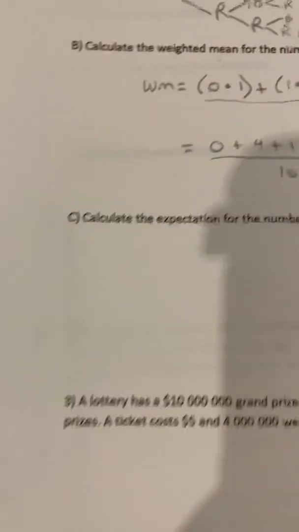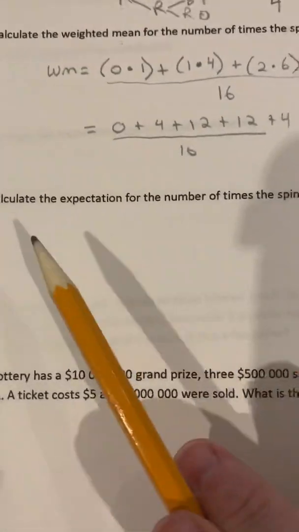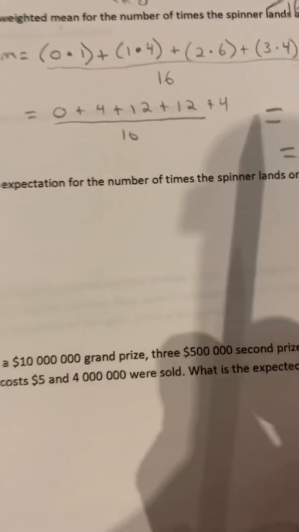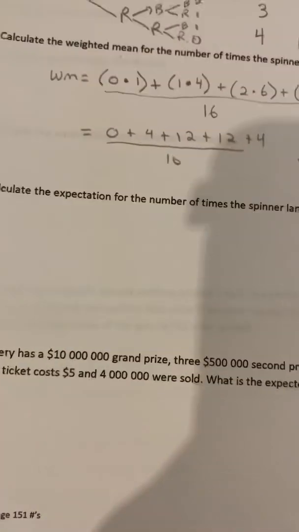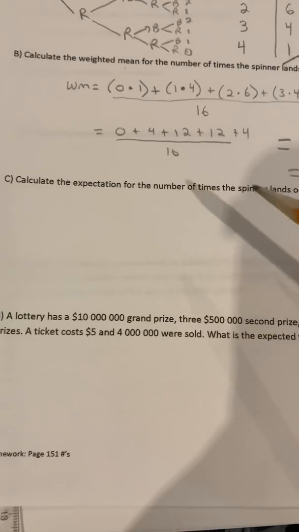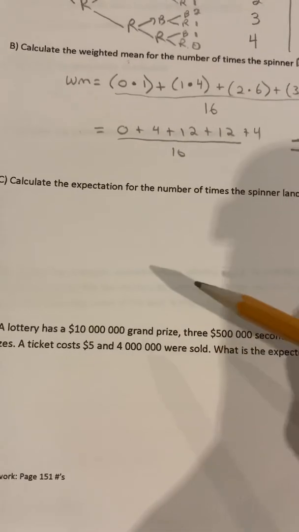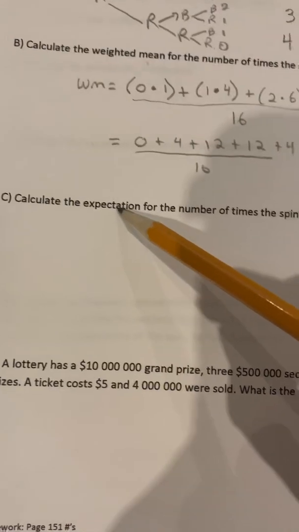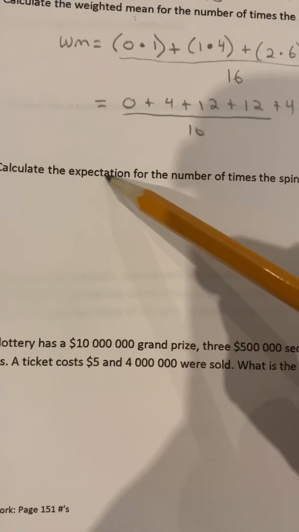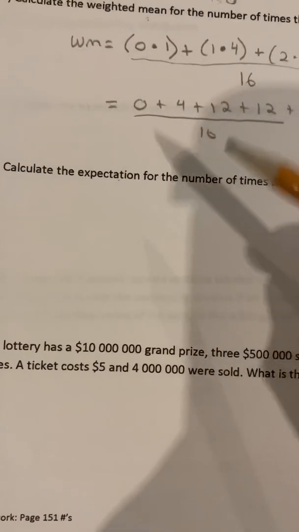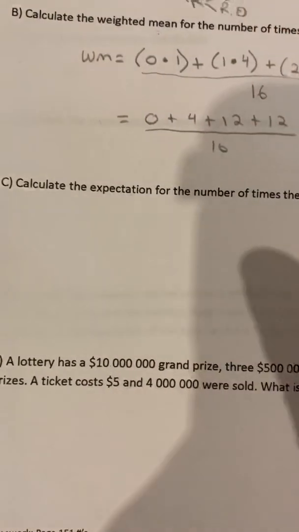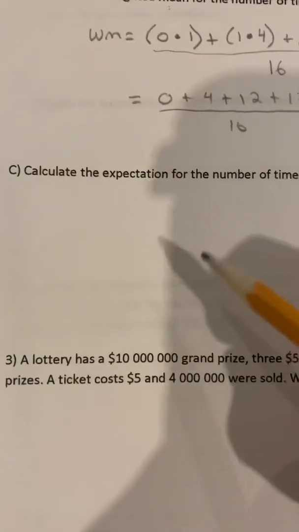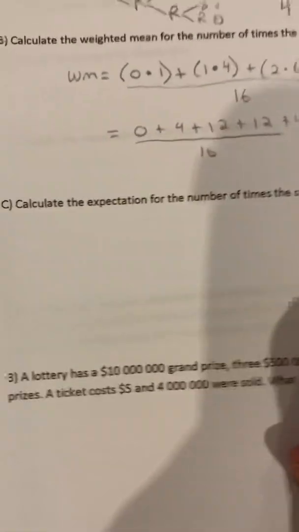Okay, next, calculate the expectation for the number of times the spinner lands on blue. Okay, this is kind of obvious. So if you were to spin the spinner 4 times, how many times should you expect it to come up blue? Okay, so if I spin it 4 times, half the spinner is red, half is blue, so I'd expect 2 times. So we're just going to prove that with the expectation formula.